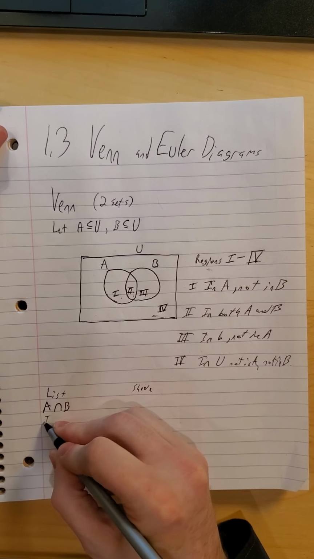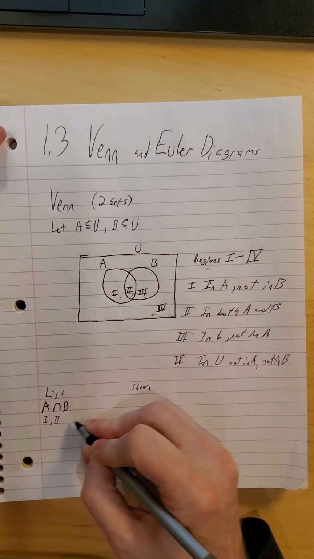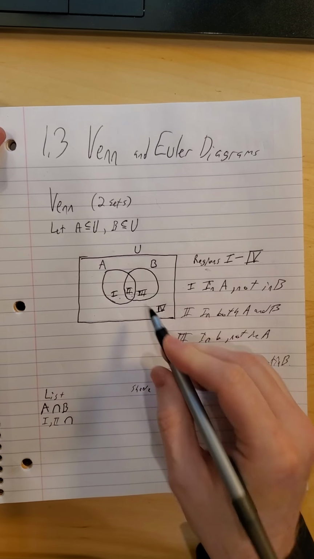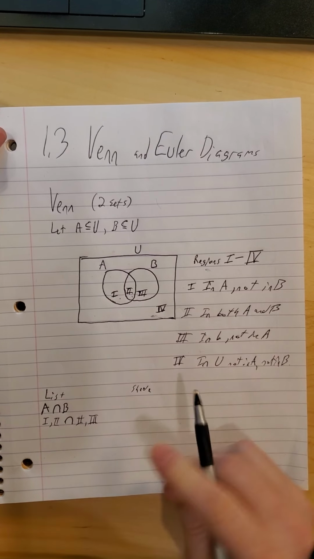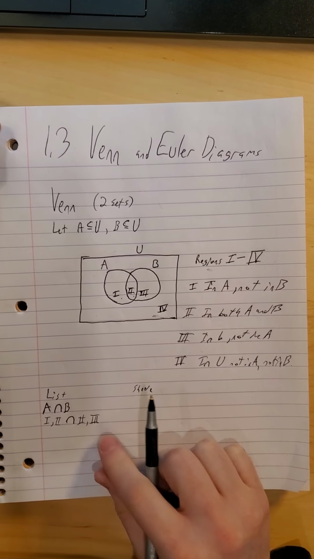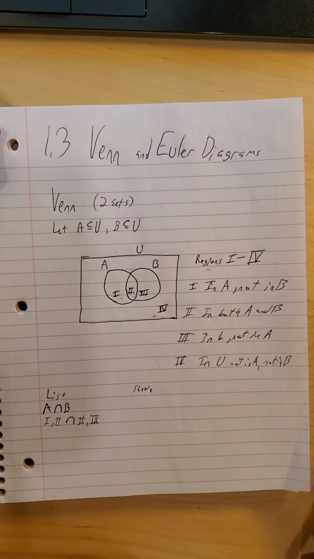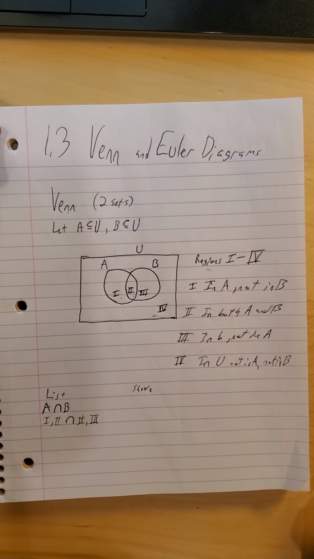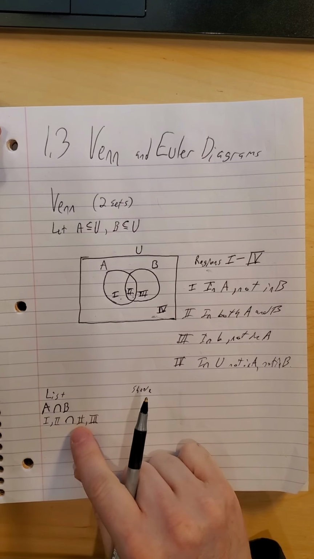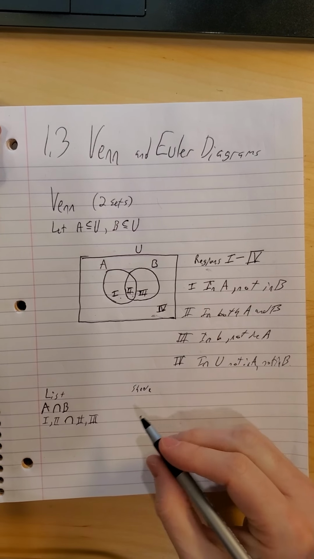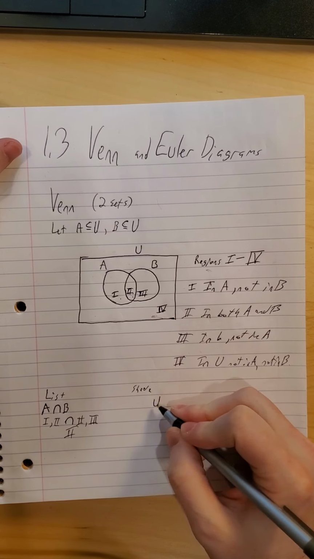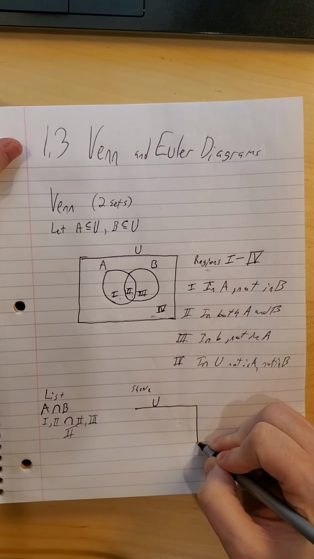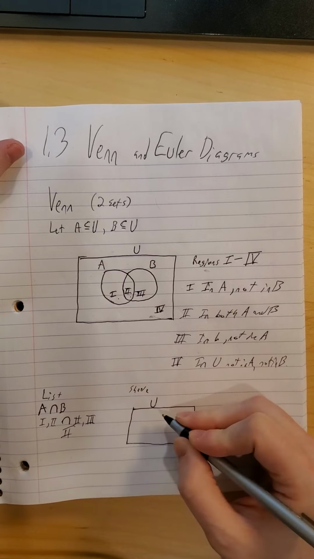A is covered by 1 and 2, and we're intersecting that with B. B contains 2 and 3. And if you'll recall from last section, intersection, we want only the things in both. The only region that's in both lists is region 2. So we would sketch a Venn diagram and shade only region 2.